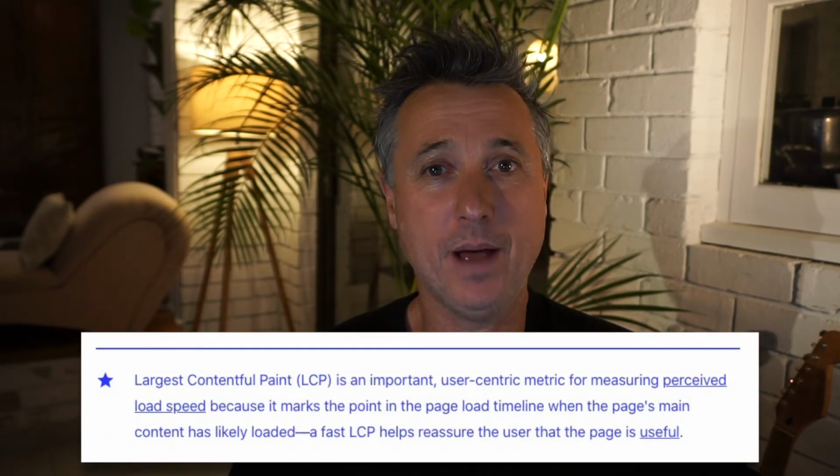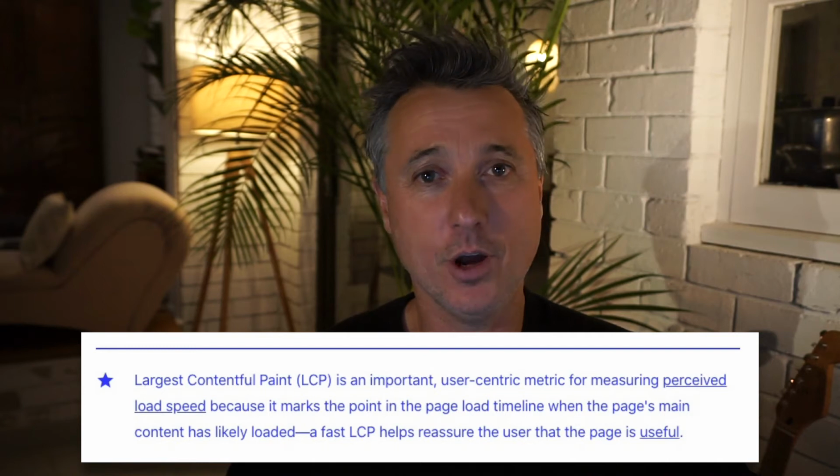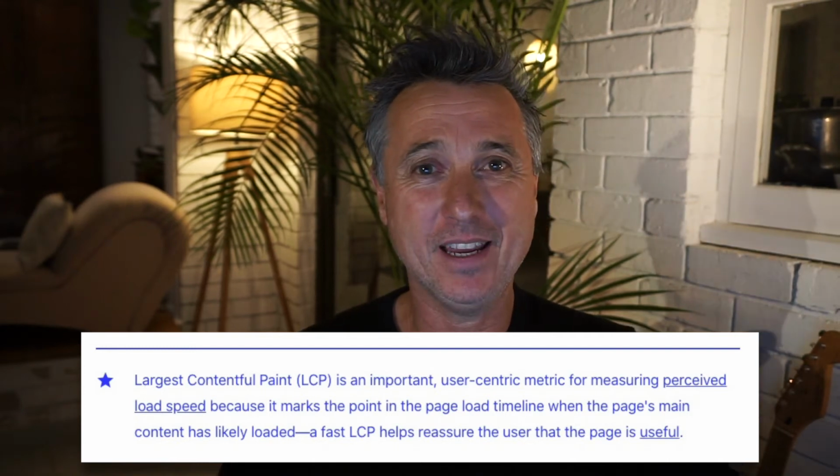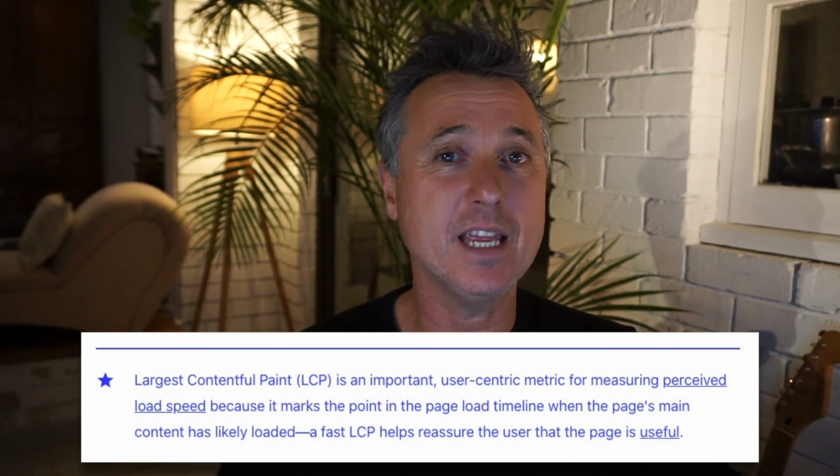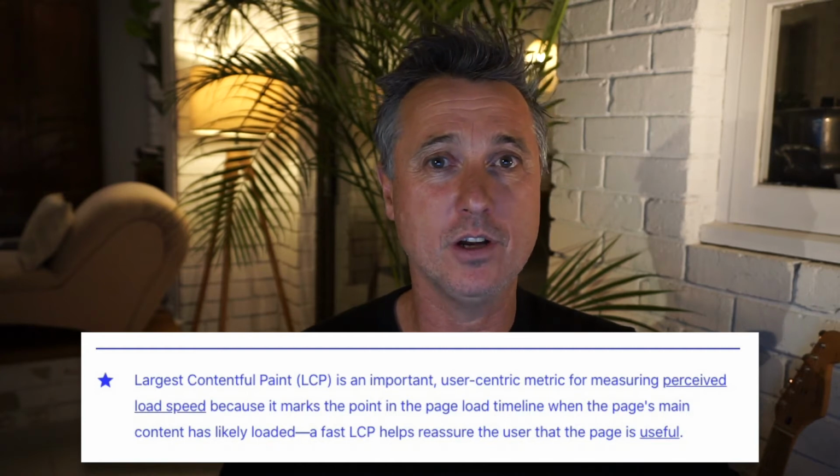So let's dive into the individual components of Core Web Vitals. The first Core Web Vital metric is LCP, or largest contentful paint. And this metric is a measure of page loading. In fact, LCP is concerned with the perceived speed at which a page loads. And it does this by looking at the time it takes to load the largest individual element on the visible screen when a web page first loads.